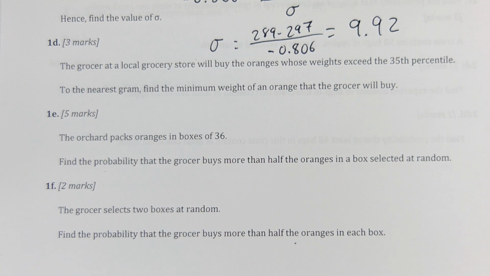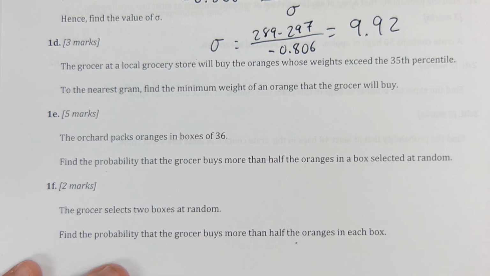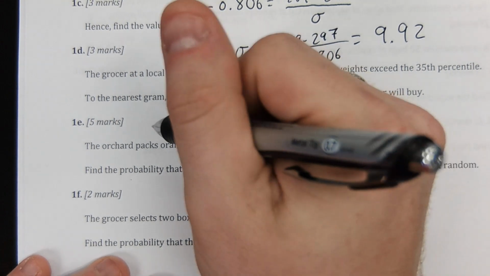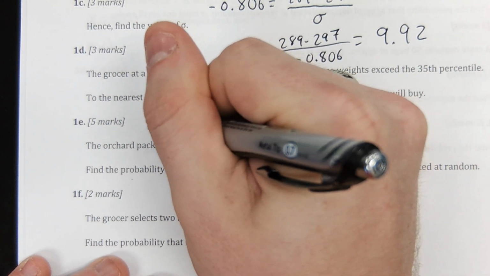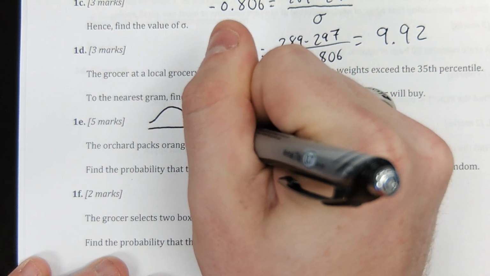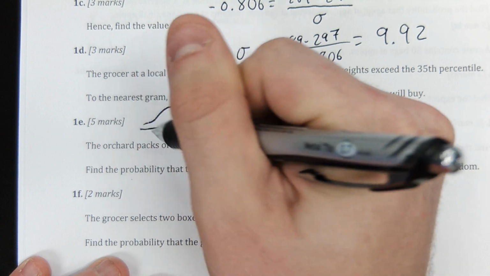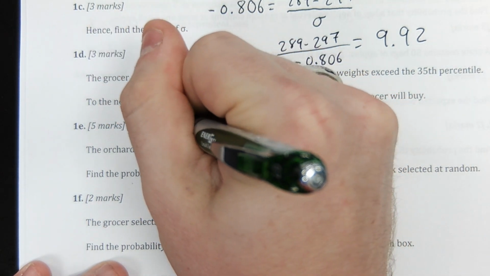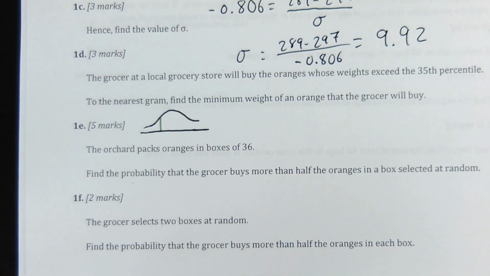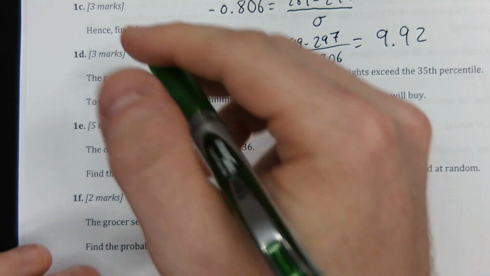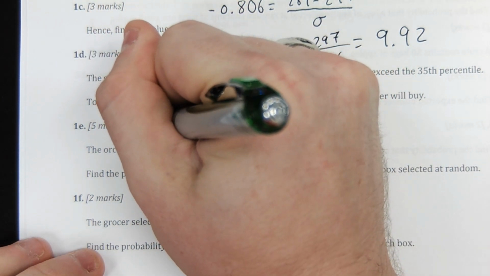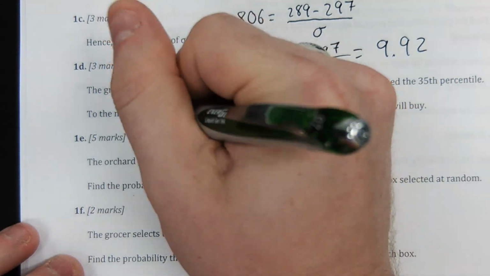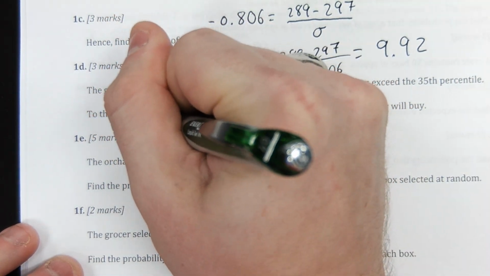So we're talking about a normal distribution again. Change the bell curve. So we're doing this. This is just for visual purposes. We know that we're trying to find out above the 35th percentile. That means 35% of the material is landing here, and 35% as an area is 0.35.